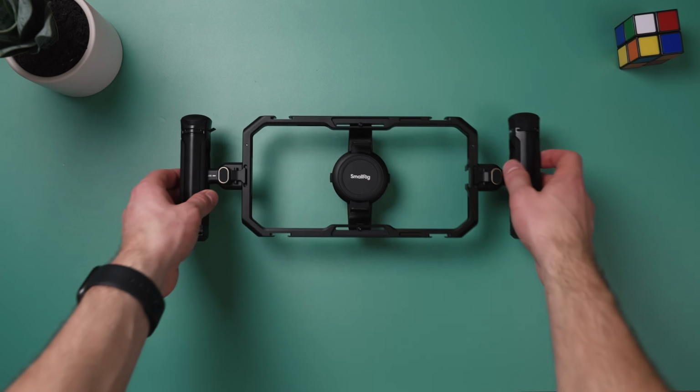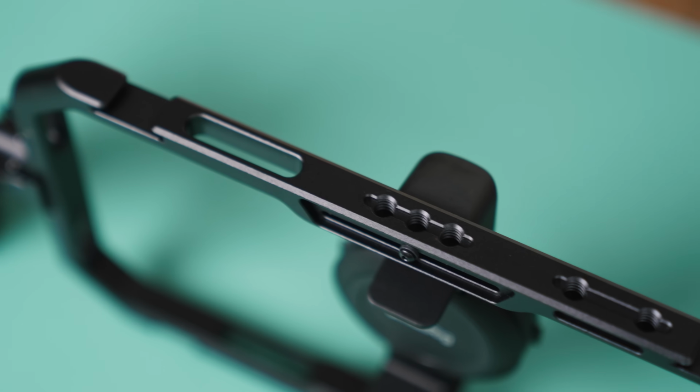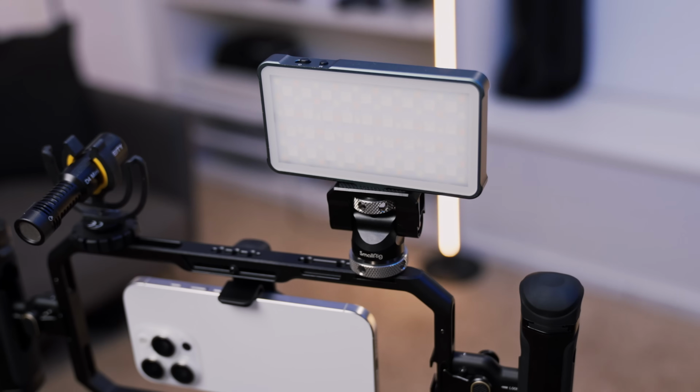Now we do have a few other accessories we want to mention. The first is this really interesting phone cage from SmallRig. It's their all-in-one creator's smartphone cage. And if you've never used a cage before for filming, all a cage really does is allow you the ability to mount a bunch of different types of accessories to your main camera, whether it's a smartphone or a camera, to be able to do different things that you wouldn't ordinarily be able to do if you did not have a cage.